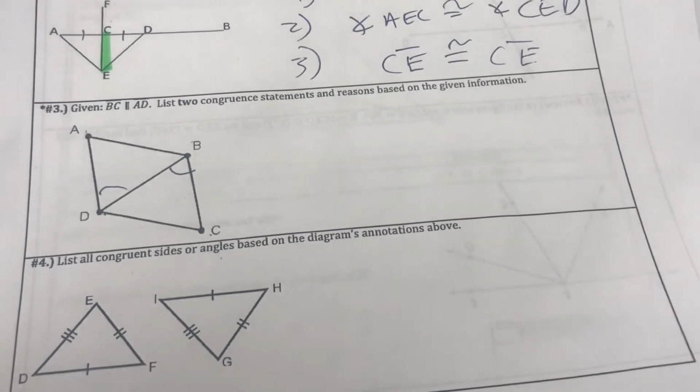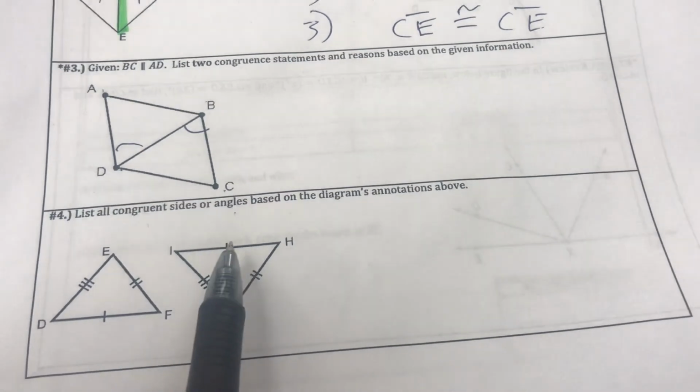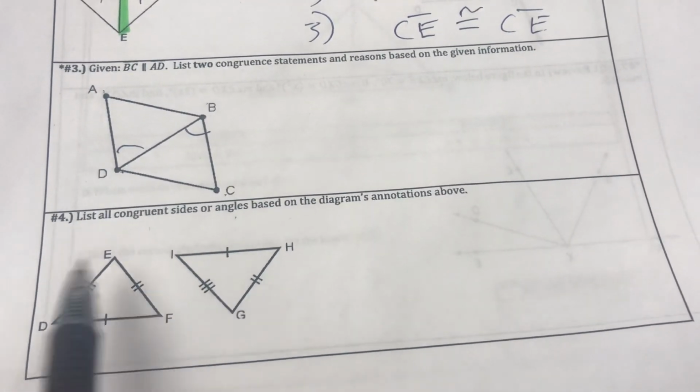2 alternating interior angles. And here you gotta list all the congruent sides. Obviously, single belongs to single, double belongs to double, and triple belongs to triple.